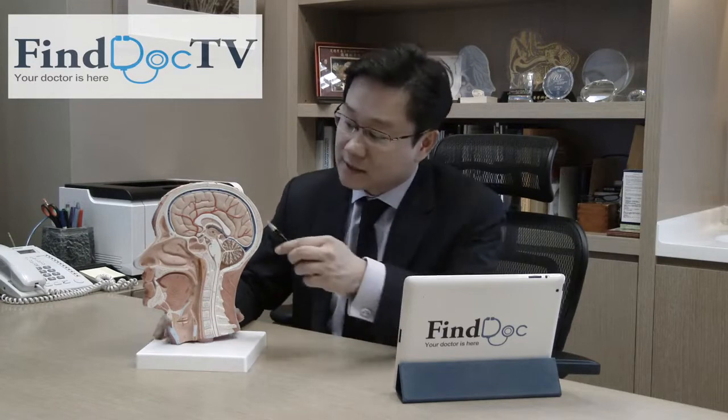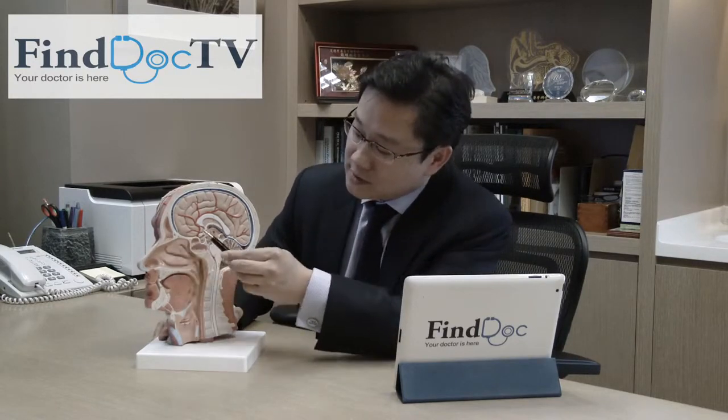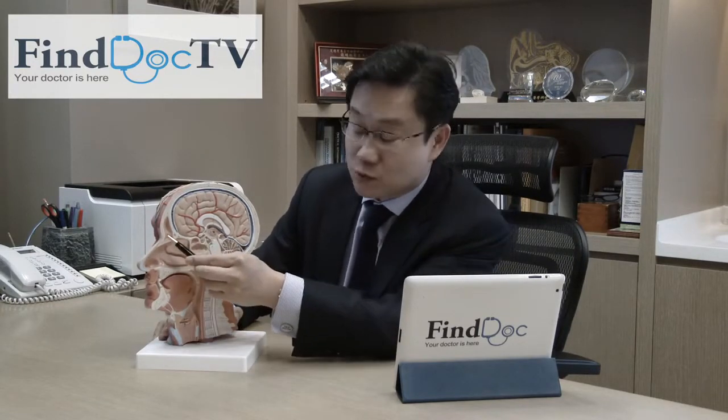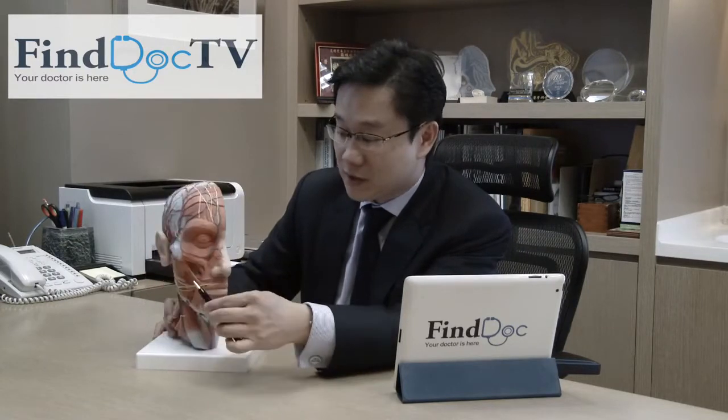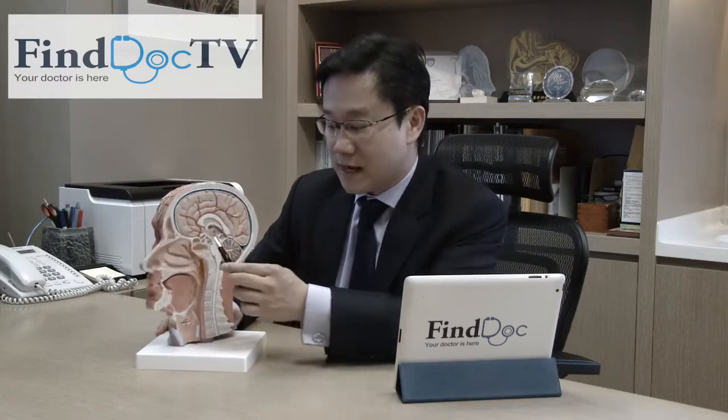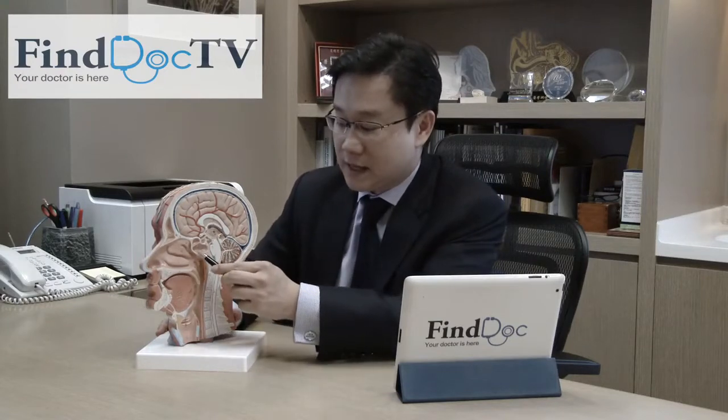What are our sinuses? Our sinuses are bony filled sacs within the skull, and you can see two of them here, the frontals and the sphenoids, but there are two more between the eyes, the ethmoids, and below the eyes, the maxillary. When these sinuses are inflamed, hence sinusitis, the linings inflame, they secrete fluid.